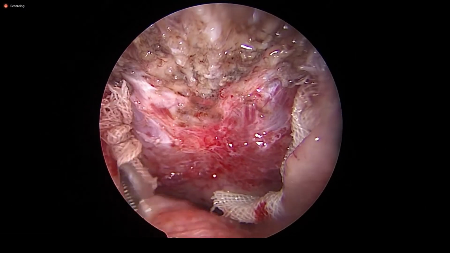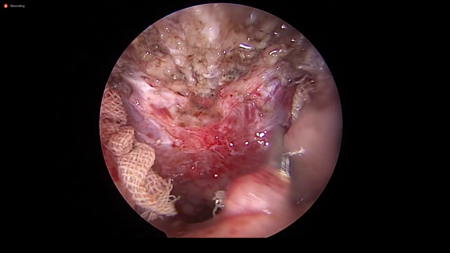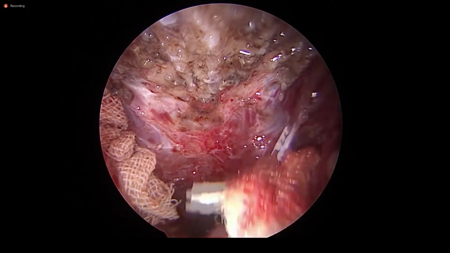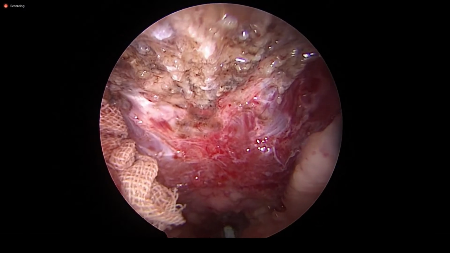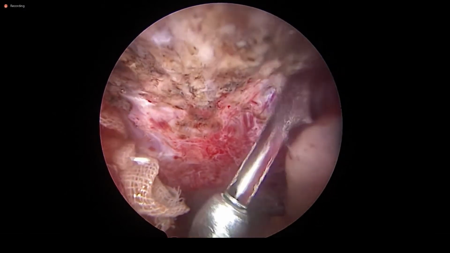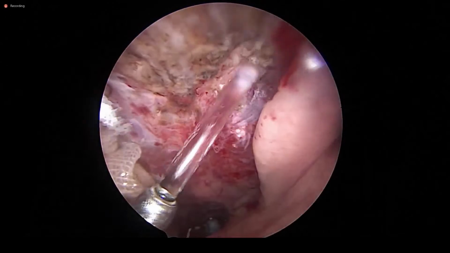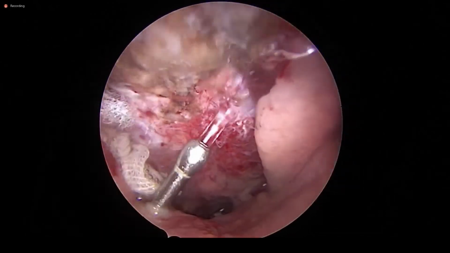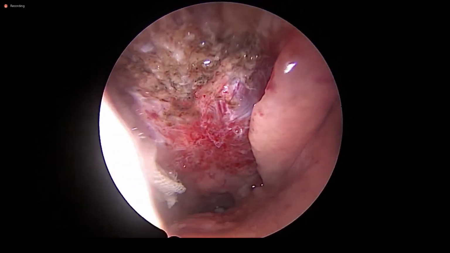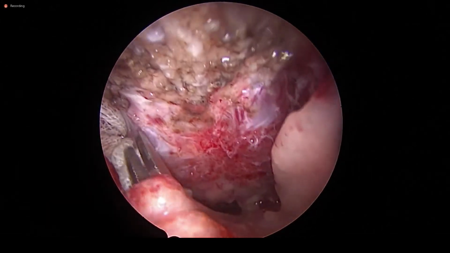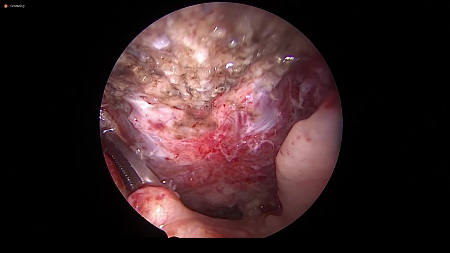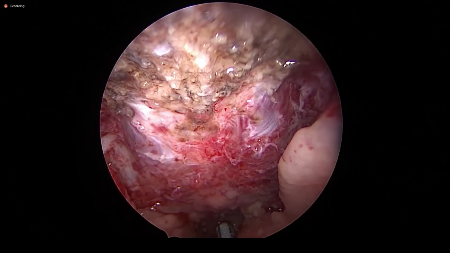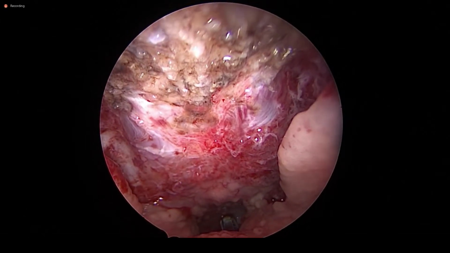See this. Now, I have a question. Panoramic view, can you show the eustachian opening? Panoramic view, now you can see. This is a comprehensive adenoidectomy. The adenoids cannot come back. It is not a tumor.